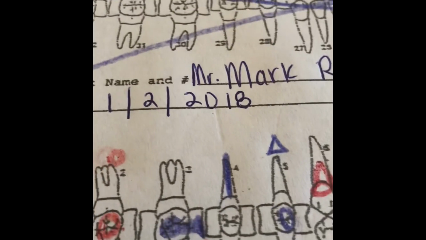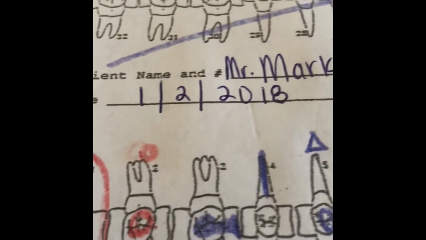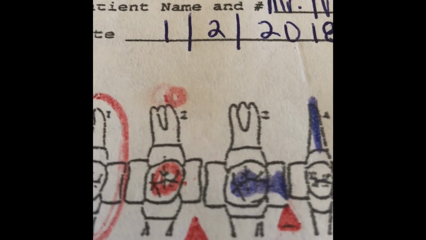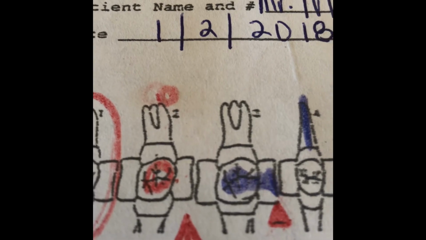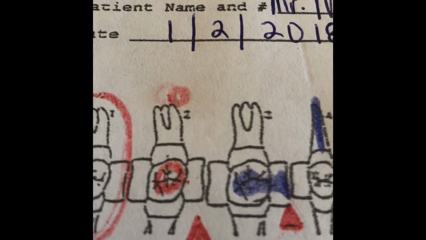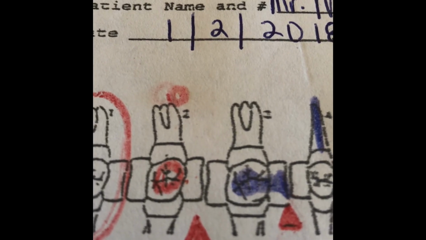So it's important that we mark those, and obviously that's not a good thing, so we want to put it in red. So anytime you have food impaction, problems where food is getting stuck and it's hard for the patient to clean, you want to mark it with a red arrow in the area where the food is impacting, okay?